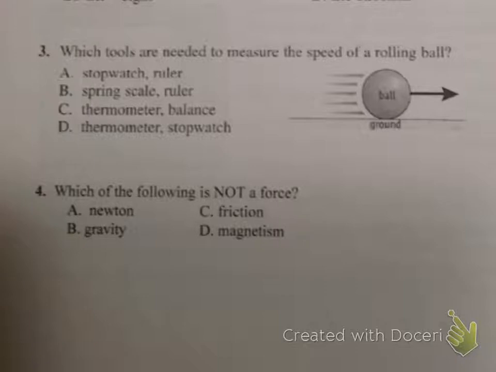Number 3. Which tools are needed to measure the speed of a rolling ball? Is it A, a stopwatch and ruler, B, a spring scale and a ruler, letter C, a thermometer and a balance, or D, a thermometer and a stopwatch? Again, what tools are needed to measure the speed of a rolling ball?